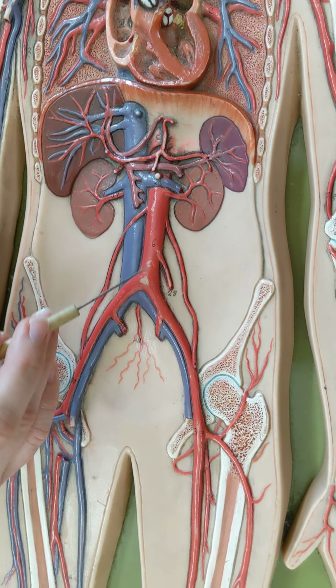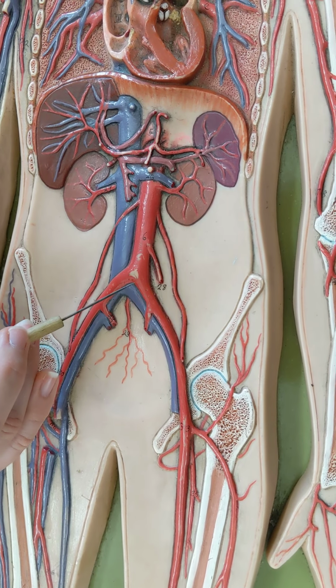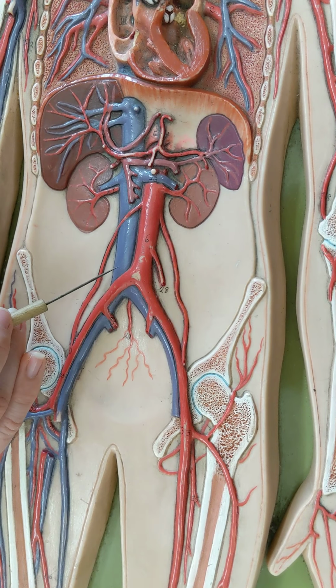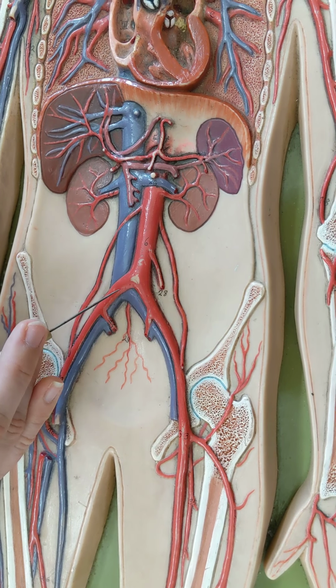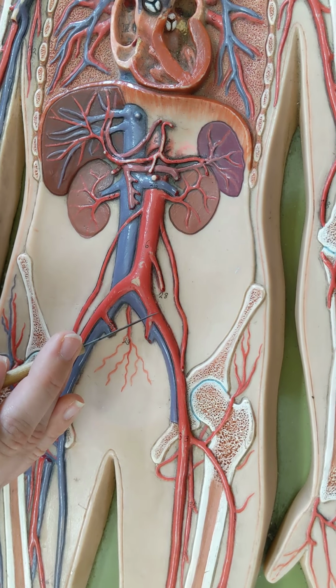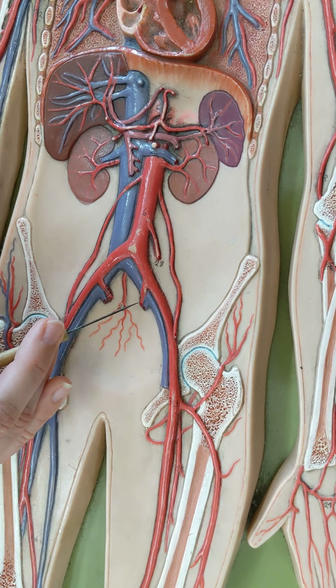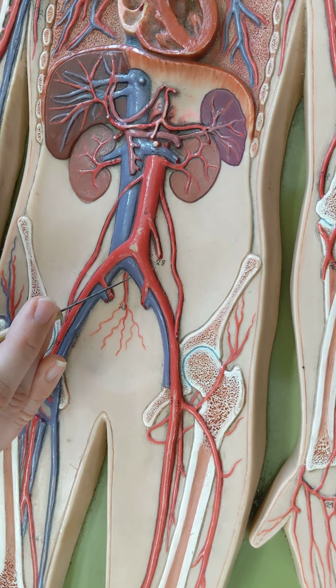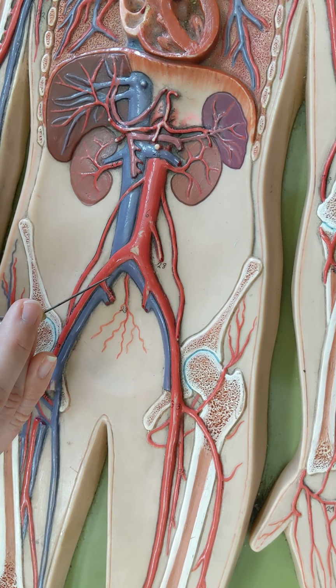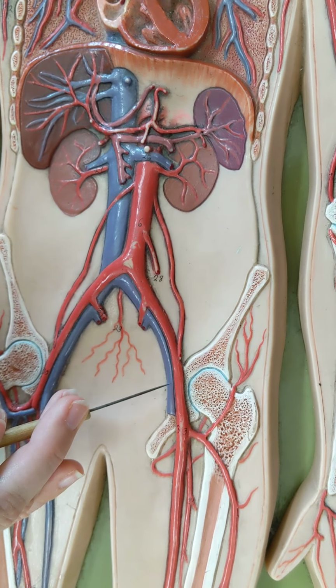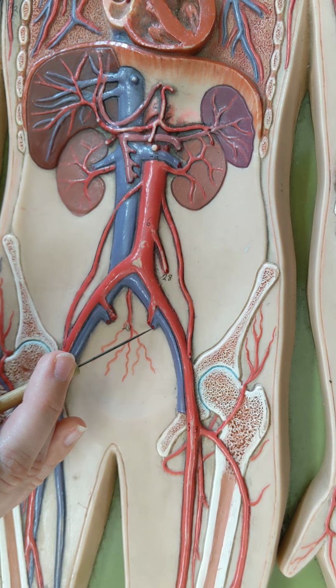We can then see the split that happens here from the aorta as well as from the inferior vena cava. So we've got the common iliac arteries that then split into external iliac and internal iliac. And then the same is going to happen with the veins. We've got the common iliac veins, external iliac veins, internal iliac veins.